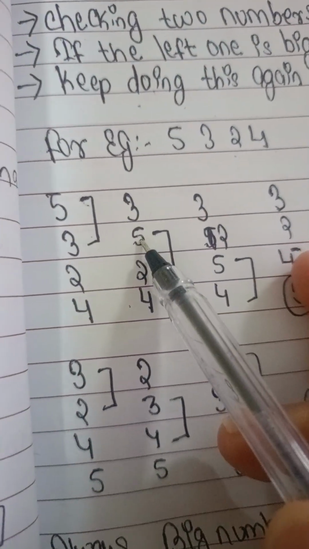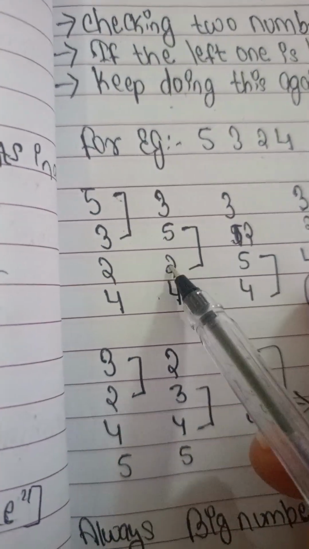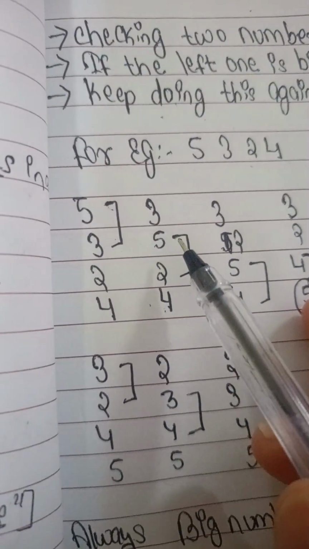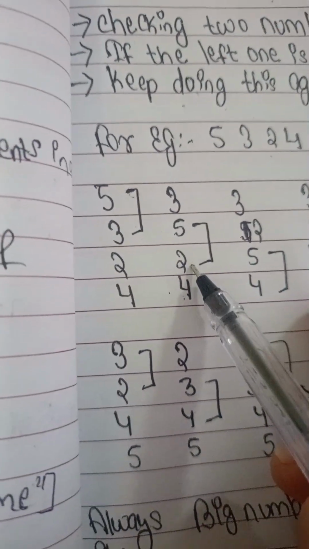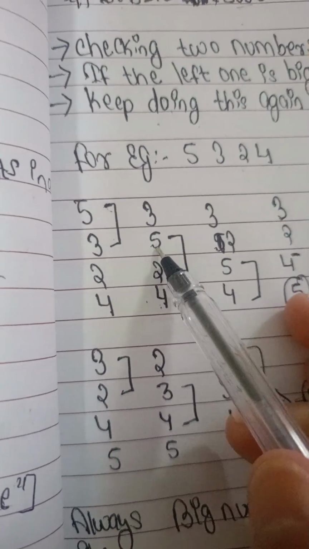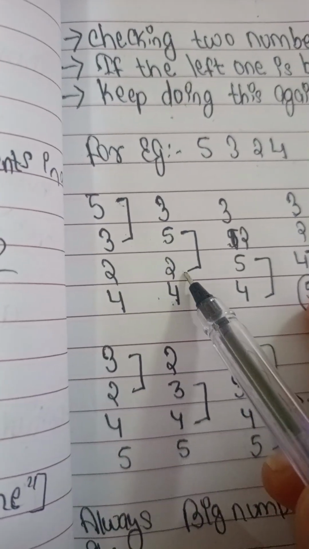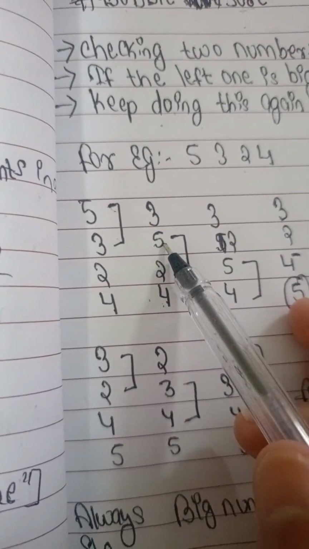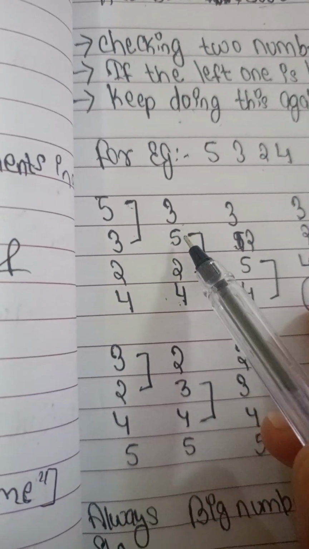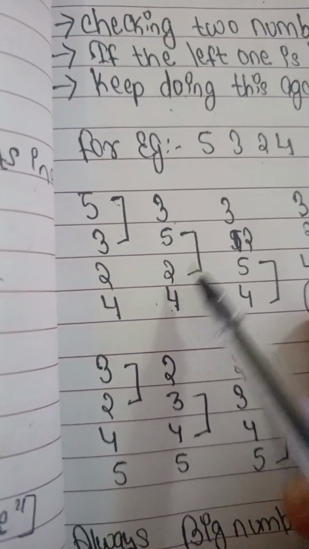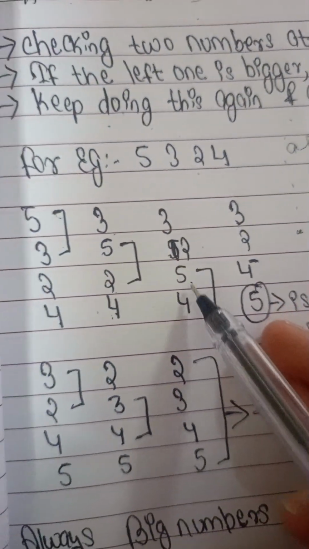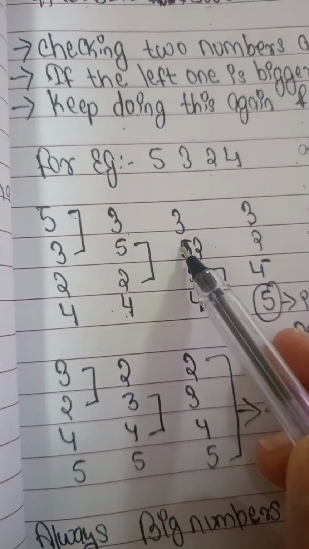After the swap, it becomes 3 5 2 4, and again it is going to compare 5 and 2. It checks whether 5 is greater than 2. Yes, 5 is greater than 2, so it swaps, and that's why we get 3 2 5 4.